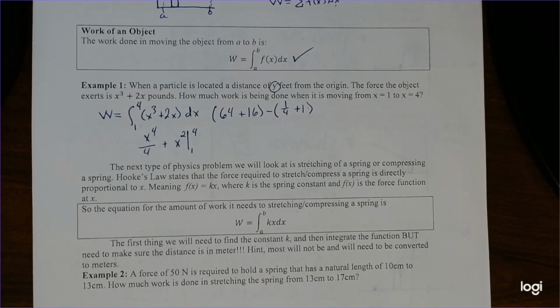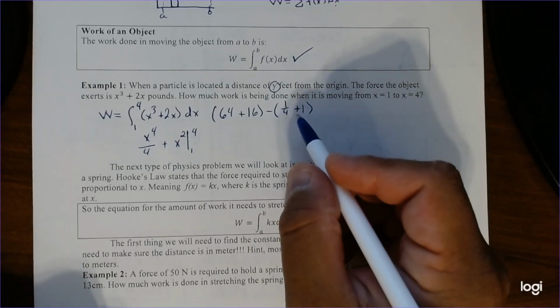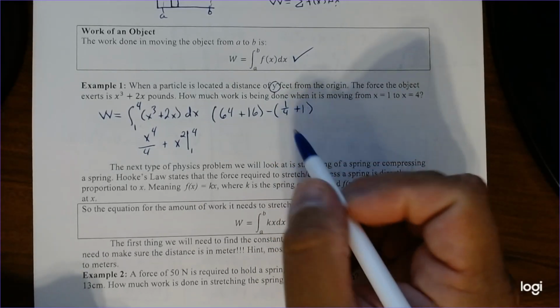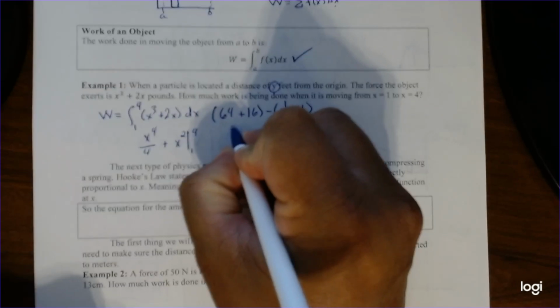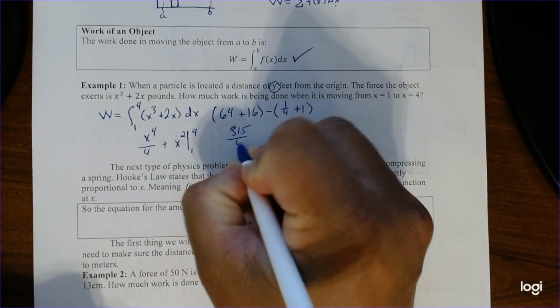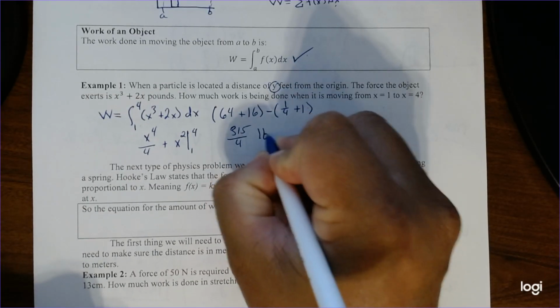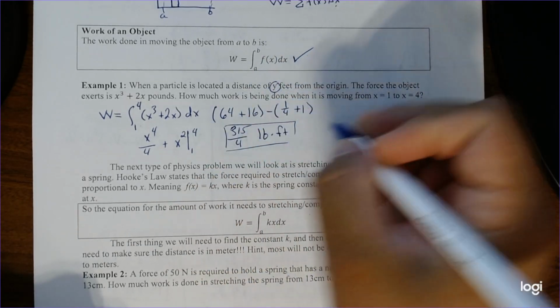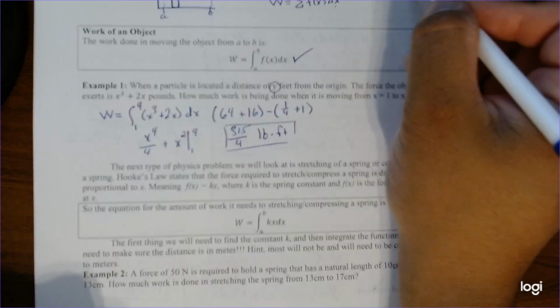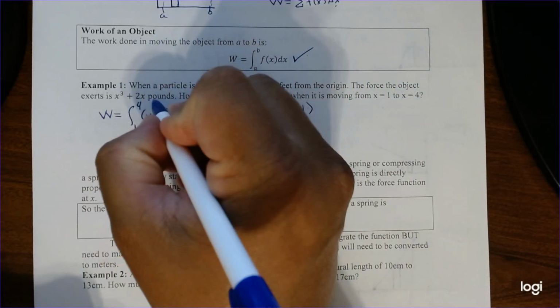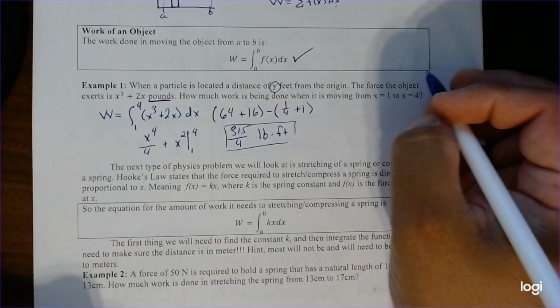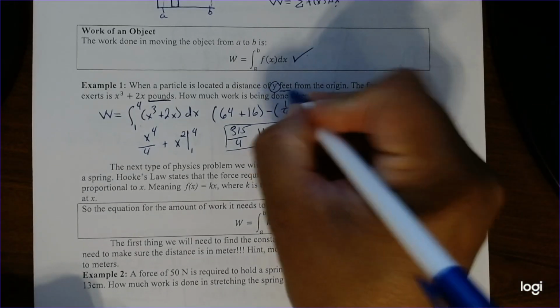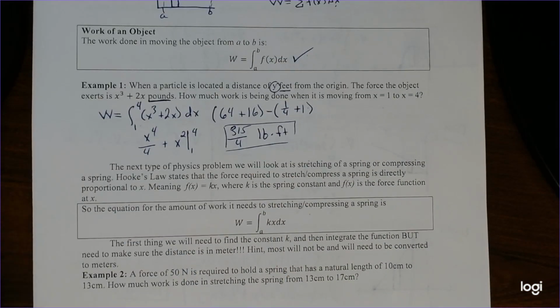Adding and subtracting the 5/4, we get approximately 78.75. The units are pounds times feet, because our force is given and work is F times D, so it's the pounds times the distance, in this case feet. And there we go. That's how we calculate the work of an object.